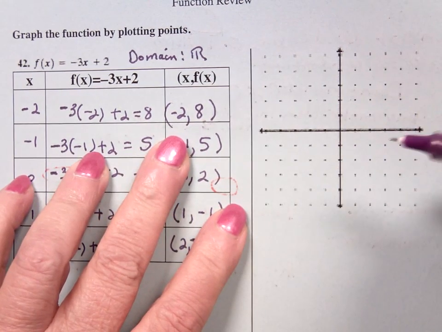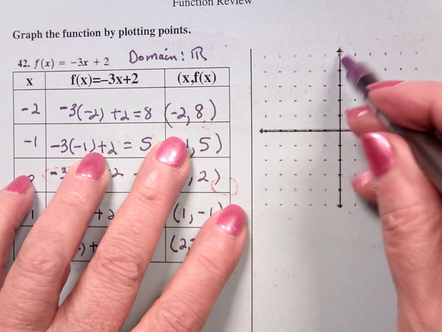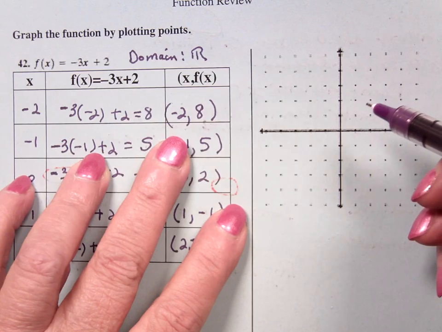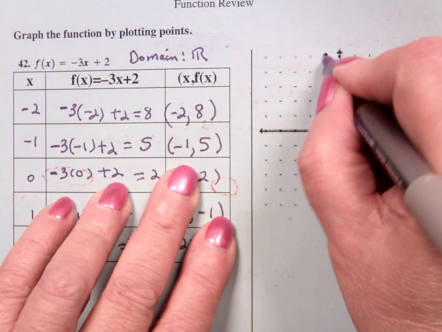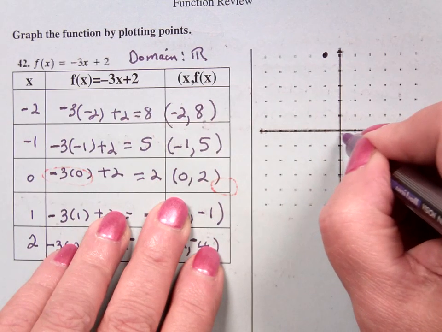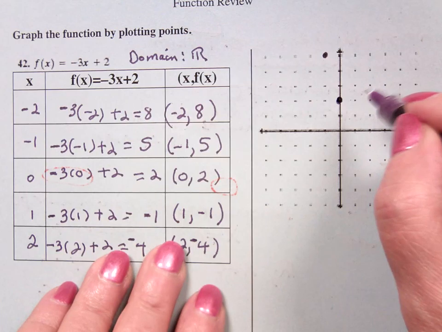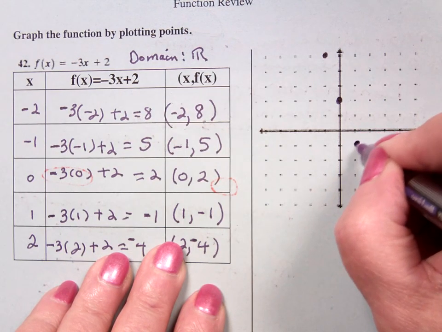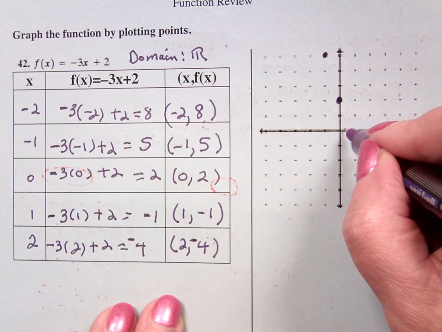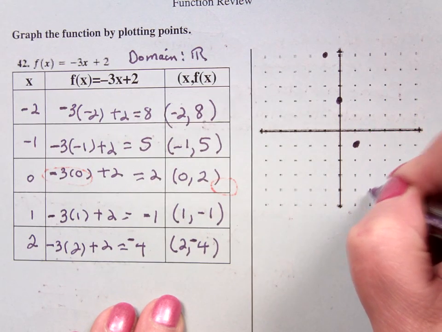So, unfortunately, I need a different piece of graph paper. Shoot, 1, 2, 3, 4, 5. Too far off my graph paper. So we'll just go with negative 1, 5. 0, 2. 1, negative 1. And then 2, negative 4.